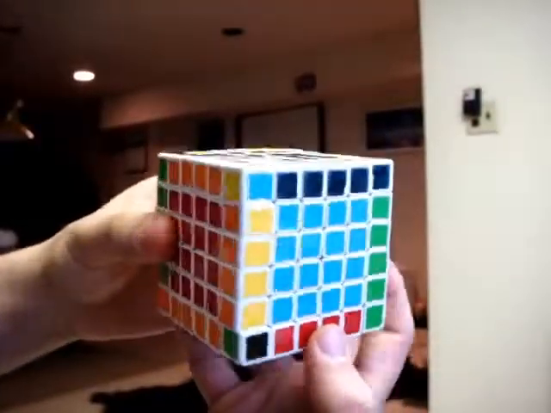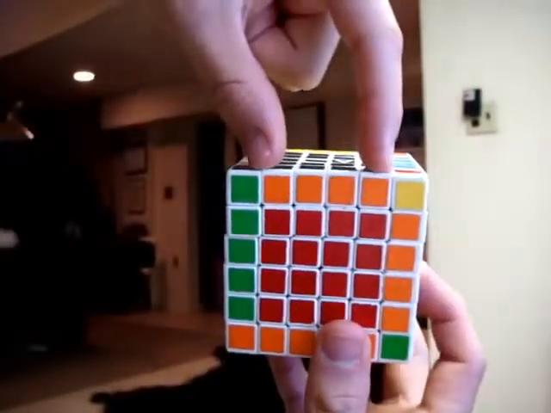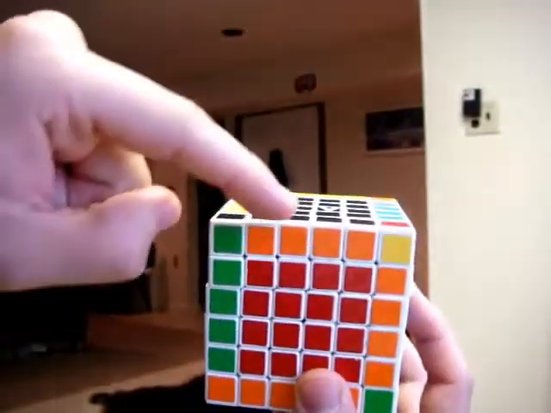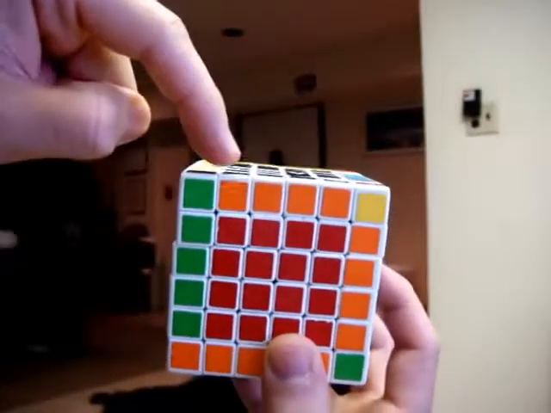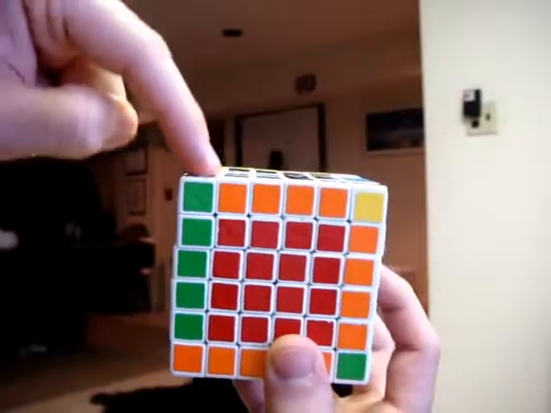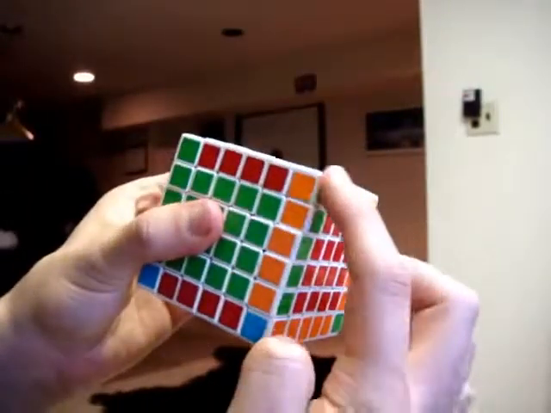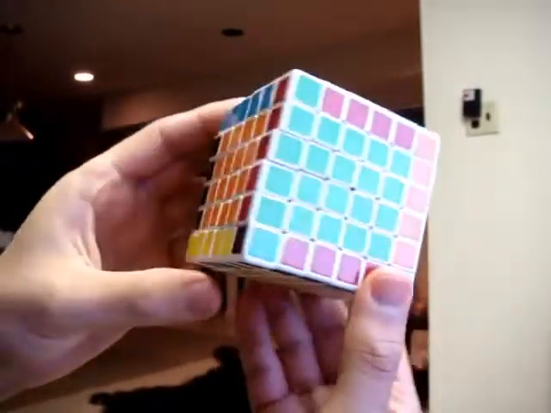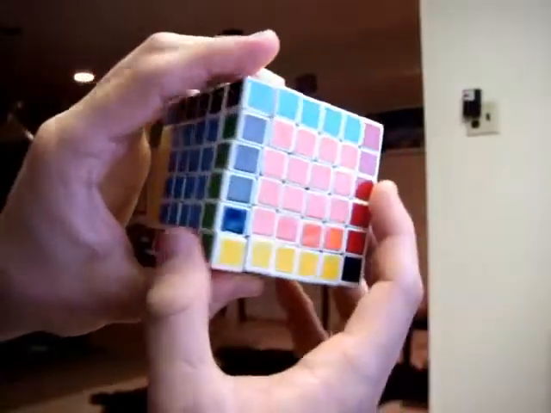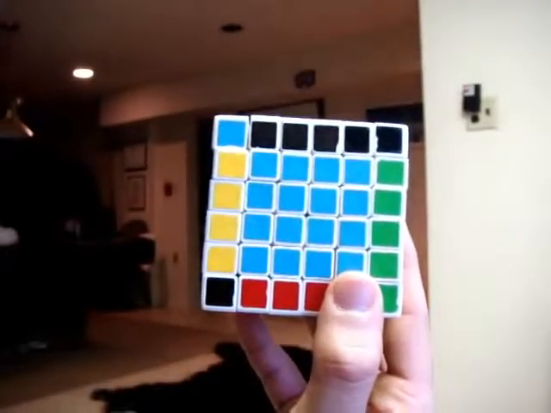There are also 12 groups of edges which are composed of 4 pieces. There are 2 inner edge pieces, and there are also 2 outer edge pieces. All cubes also have 8 corner pieces. Now that you know what I will call the pieces, let's move on to placing the centers.